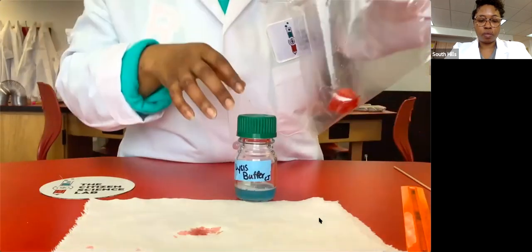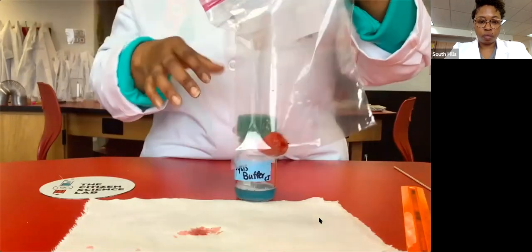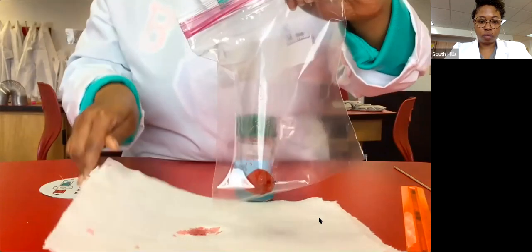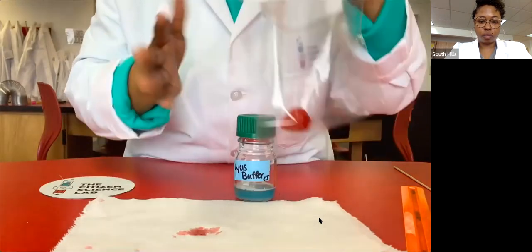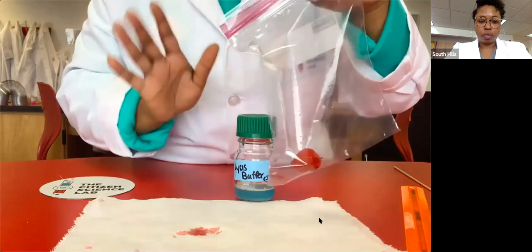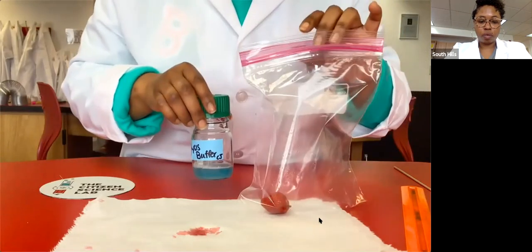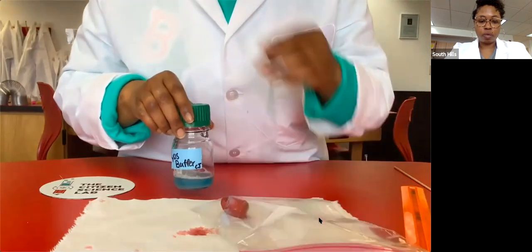And I'm using 1 strawberry. 1 strawberry is enough, but you could feel free to use 2. But remember not to use too many, as these are food and we don't want to waste too much. So I have my strawberry in my bag.